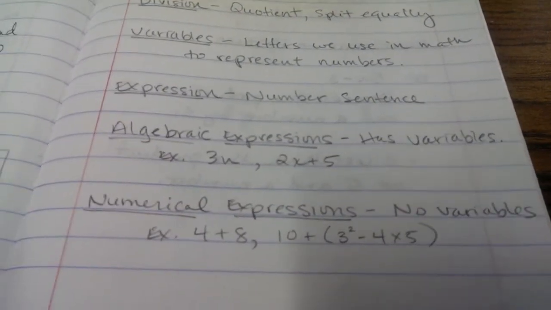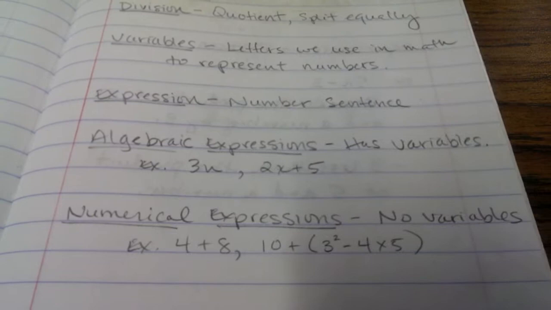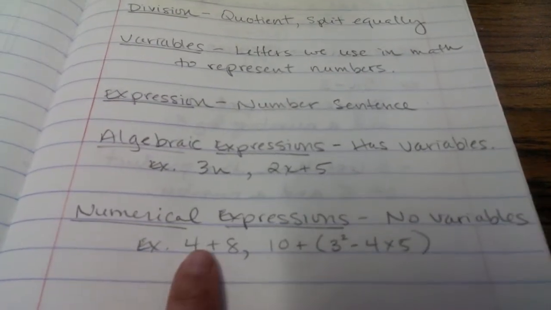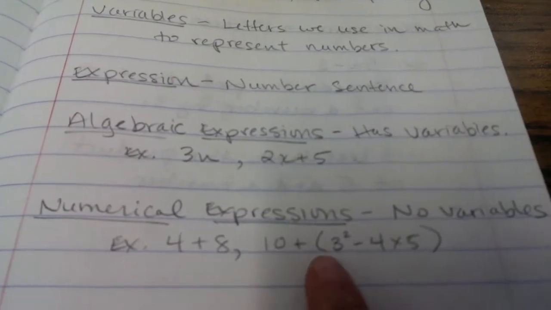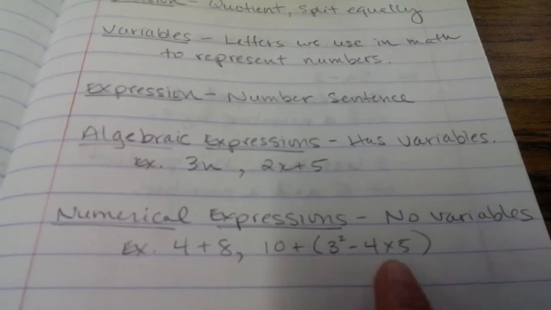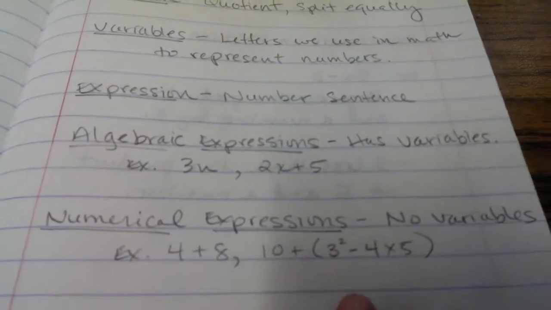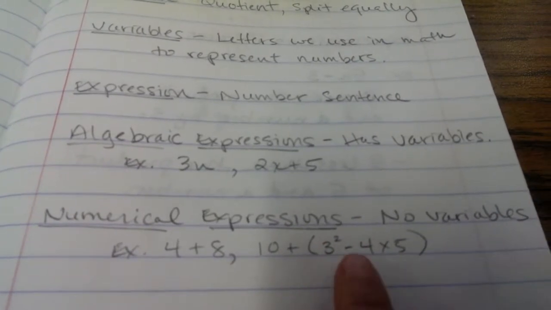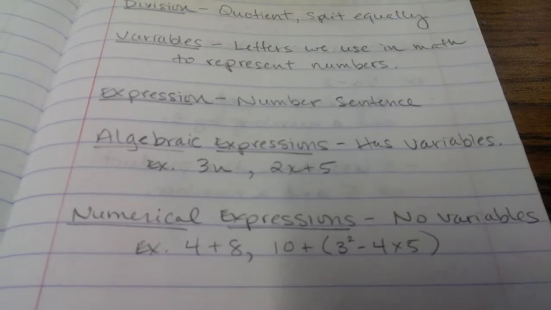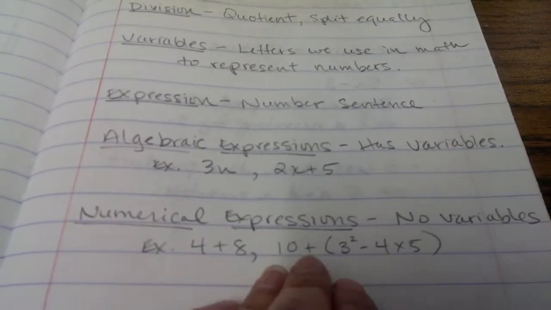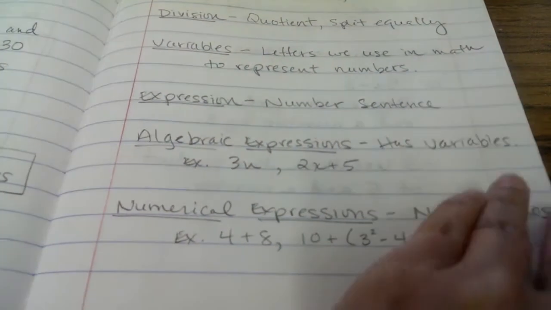Now, a numerical expression is what you're used to seeing since elementary school. It's a number sentence with no variables. So 4 plus 8. It's a number sentence and there are no variables. This one's a lot longer and there are no variables. So it's longer. You have exponents, you have multiplication, subtraction, and addition. So it is a number sentence, but it has no variables in it. Okay. Now, let's go on to writing expressions.